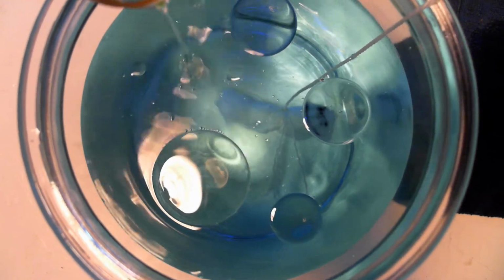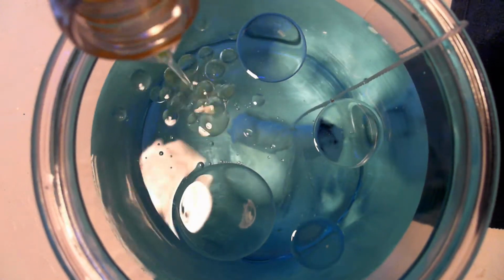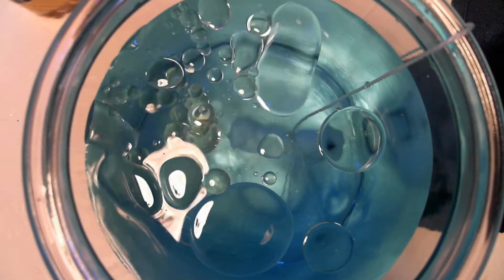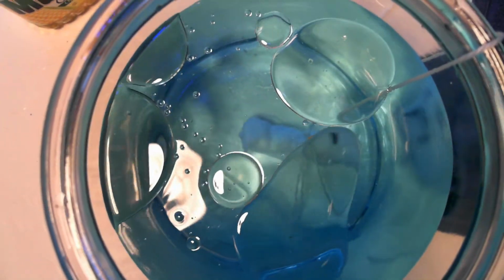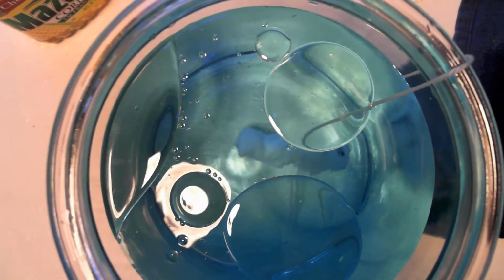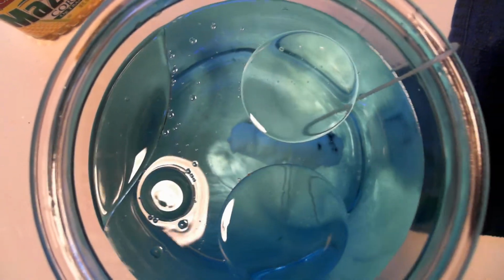Now I'm going to add a little bit more where you can see it. It looks like it's going to go down, but all of those little droplets of oil are going to grab together and form a big blob of oil.